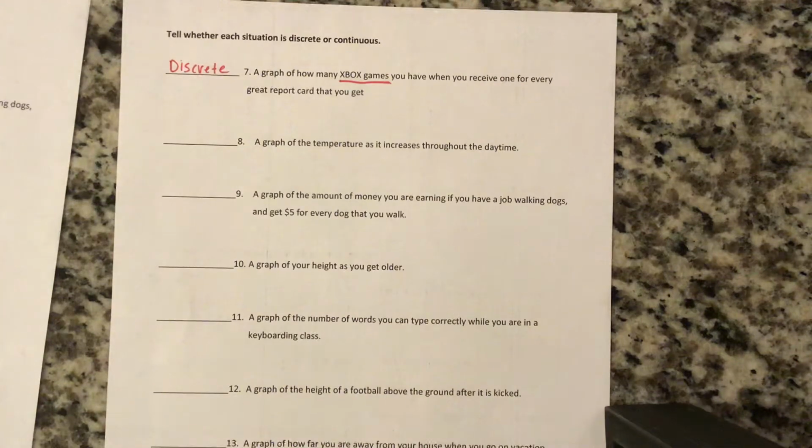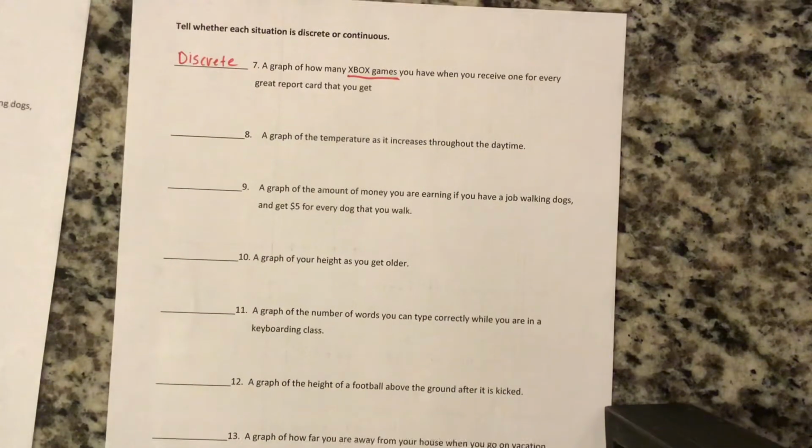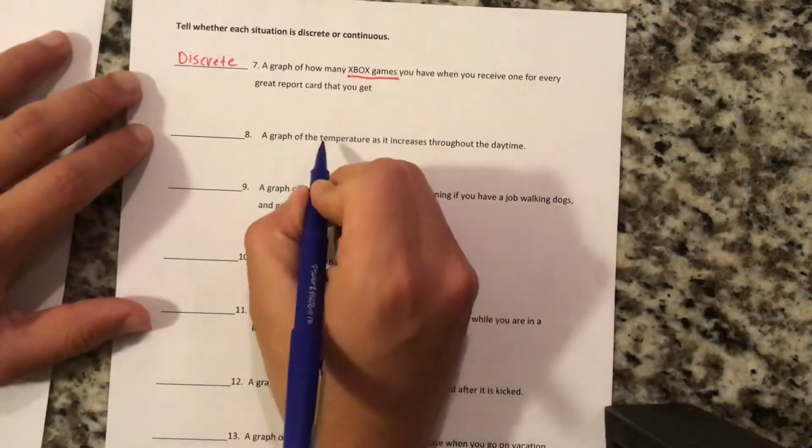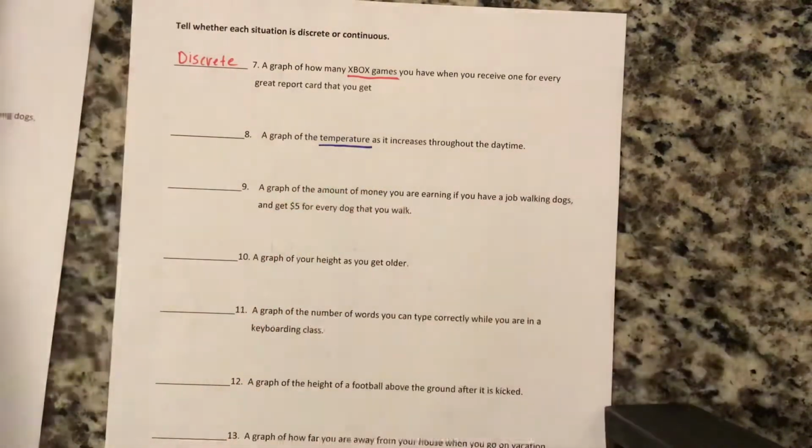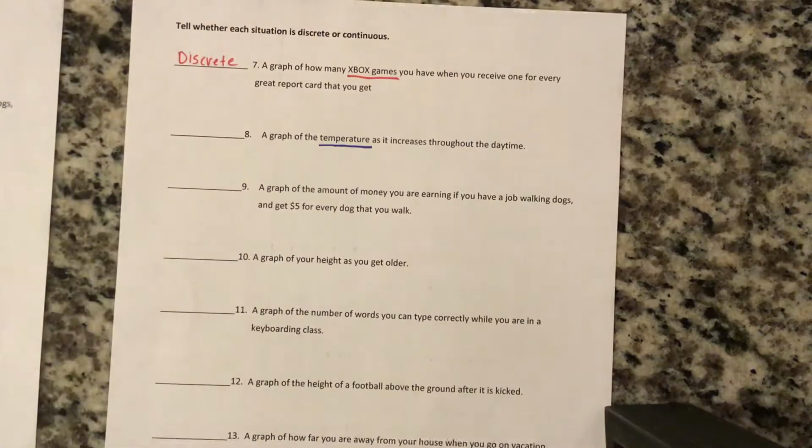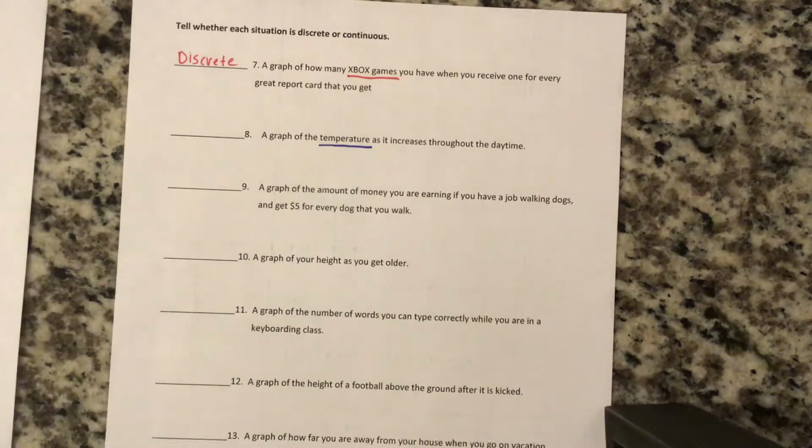Number 8, a graph of the temperature as it increases throughout the daytime. The key word here that you should be noticing is temperature, the graph of the temperature. What might be good to have on hand here is the notes from the other day.